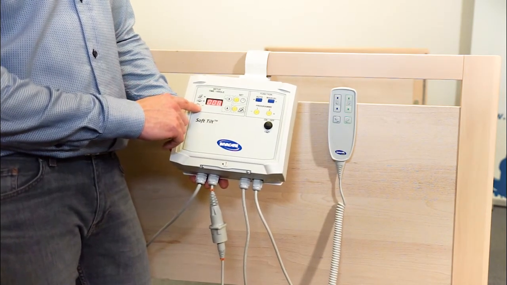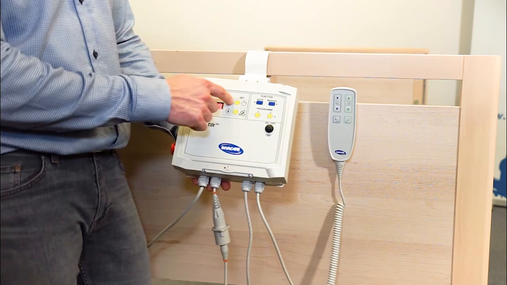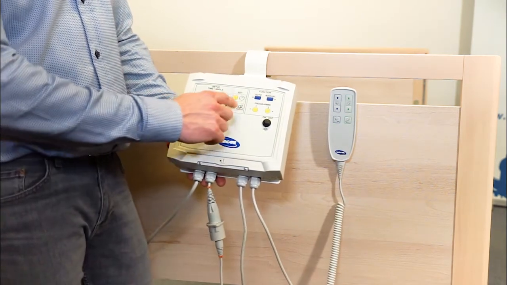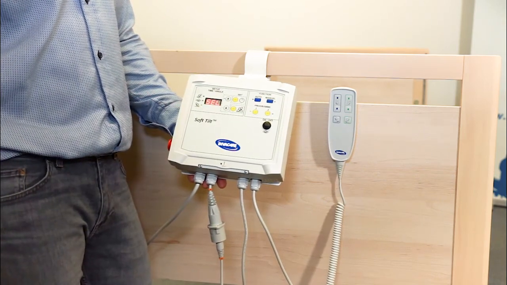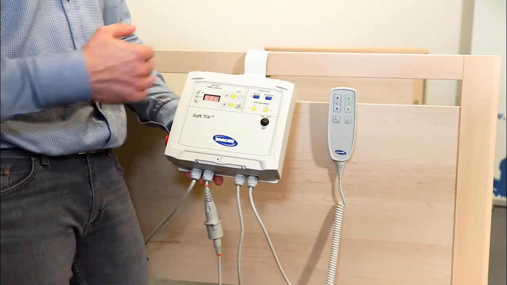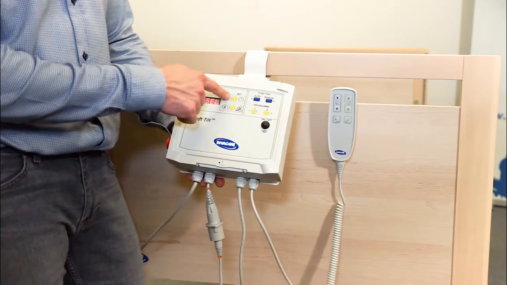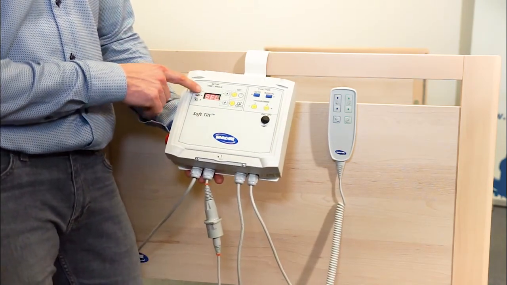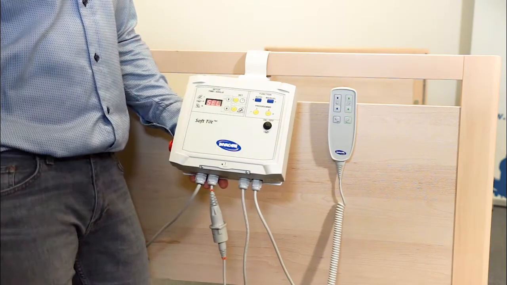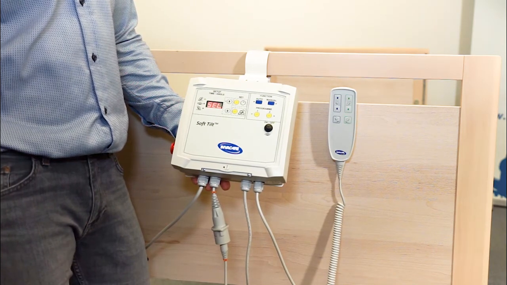The support from the opposite wing can go from 0 to 12. And the maximum is 12, as here. I press Set Time. And the last part is I can choose which side SoftTilt should start the tilt on. Here I want SoftTilt to start on the left side, and you see the green light on the left side. And I press Set Angle one more time.